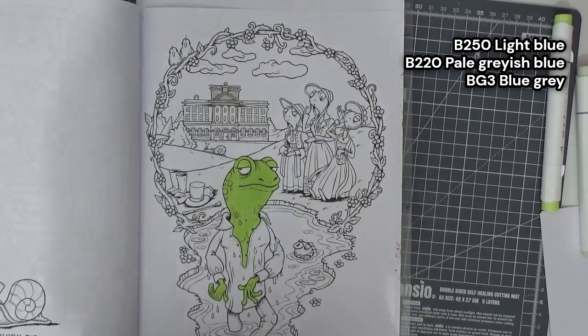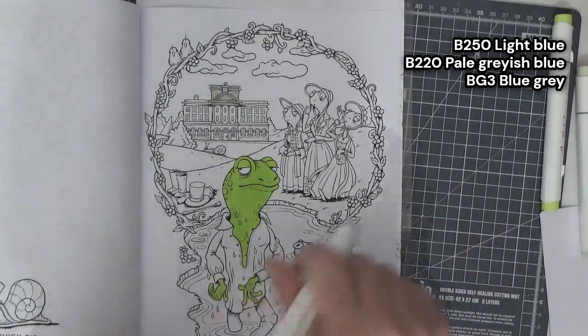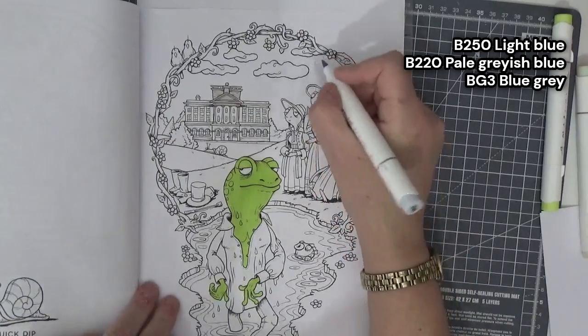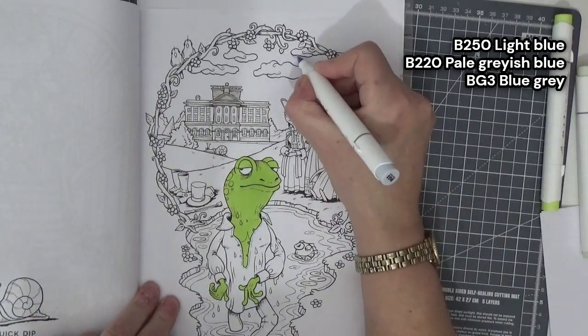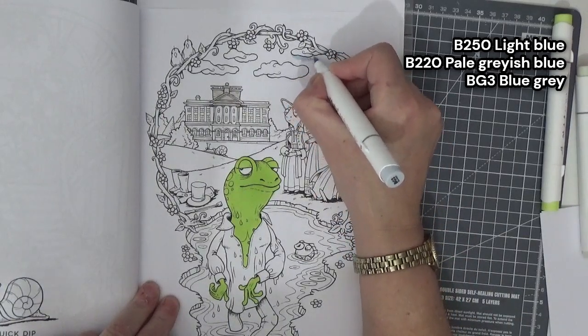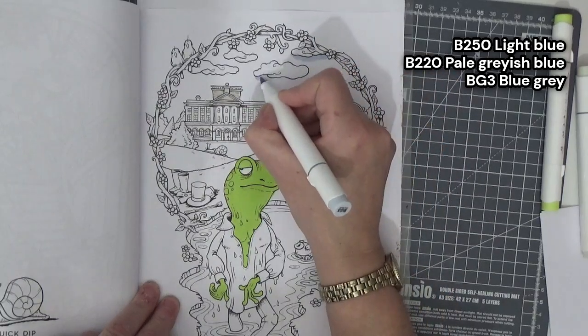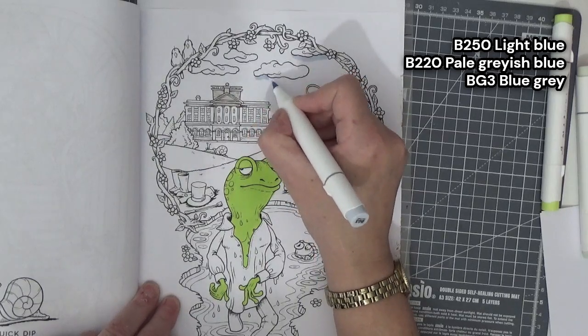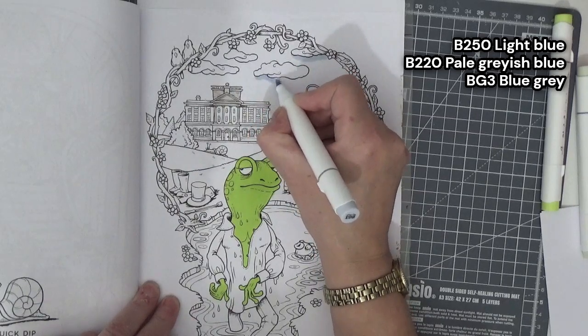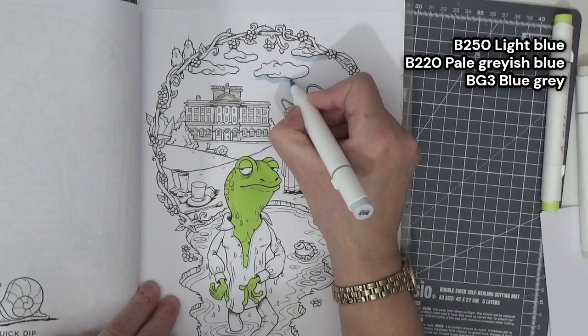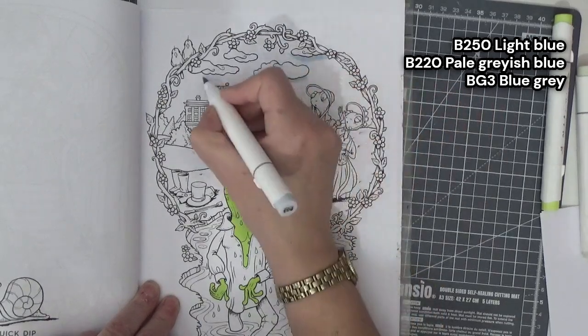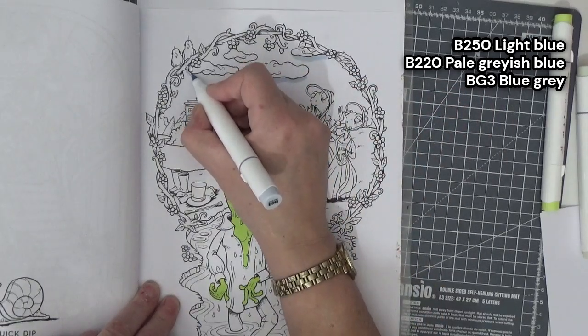So I'm going to come in under the clouds with BG3, the blue-grey, and I'm going to put some of this beautiful blue-grey underneath these clouds. I don't know if that mint blue is going to be too bright. I might select something else actually. So we're going to put some little shadows underneath these clouds.